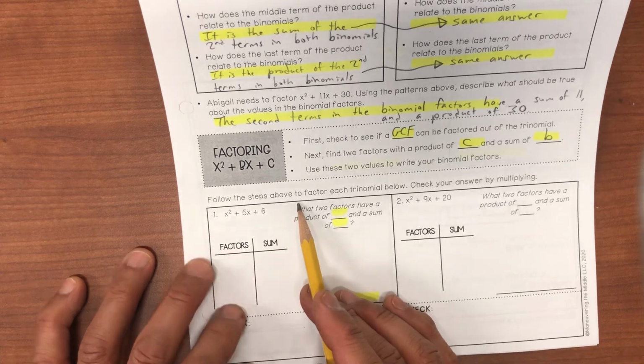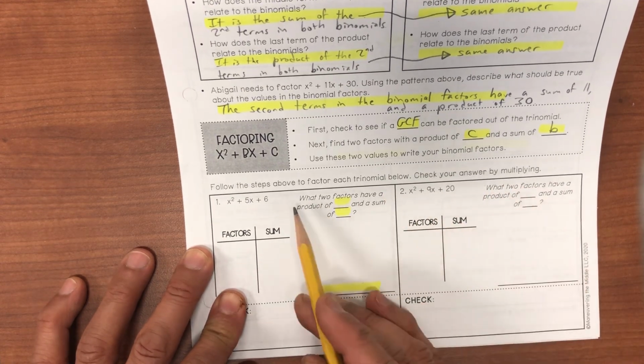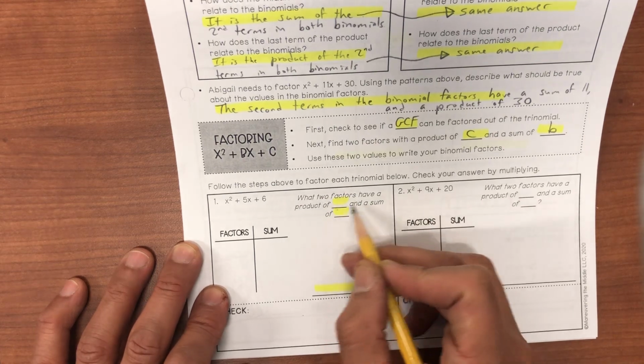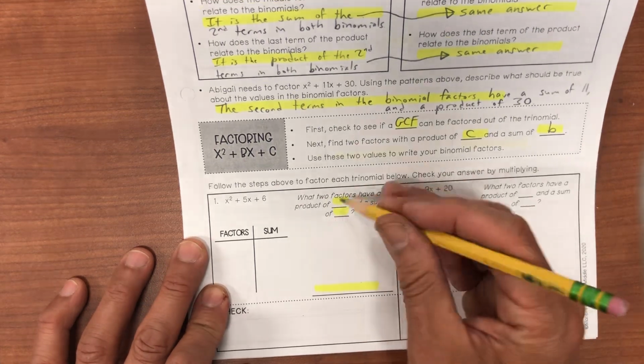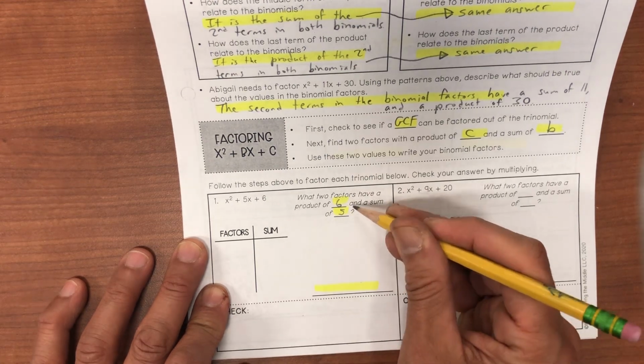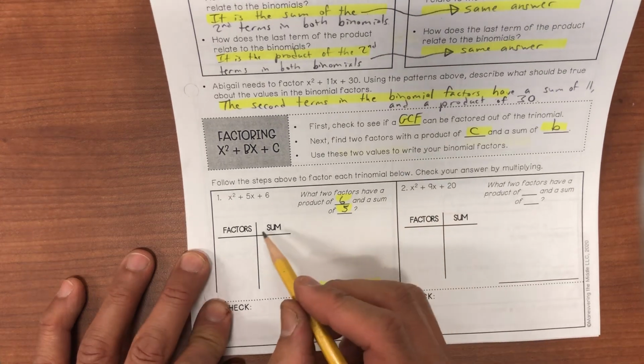Follow the steps above to factor each trinomial below. Check your answer by multiplying. They want us to just break it up into small baby steps. What two factors have a product of 6 and a sum of 5? Hopefully by now the whole class knows how to do this, but these are the steps.